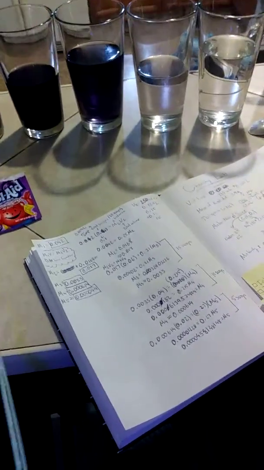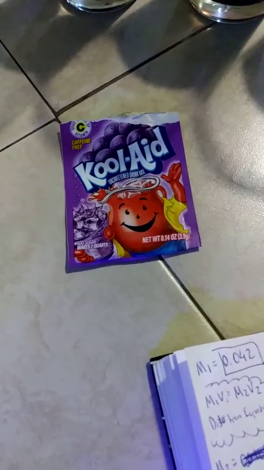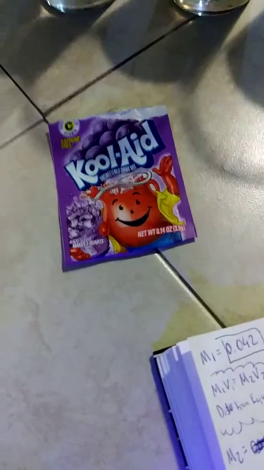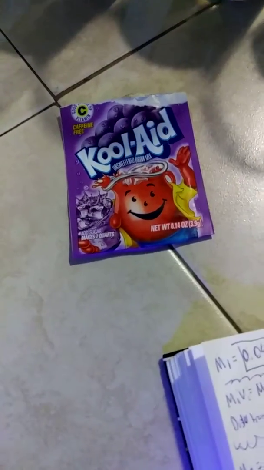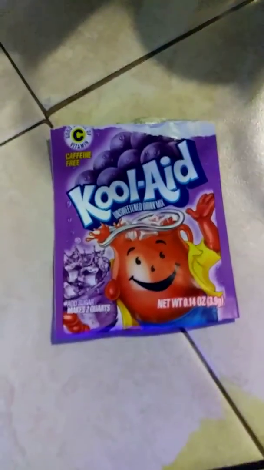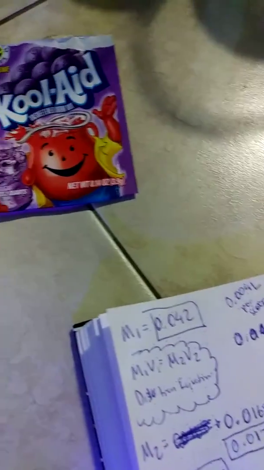Alrighty, so this is my Make a Concentration Series of Solutions lab. As you can see here, I have my Kool-Aid, my solid. I thought it would be cool to use Kool-Aid since it's mostly characterized by sucrose contents. Since sucrose is what its contents are made of, I decided to calculate the molar mass of sucrose.